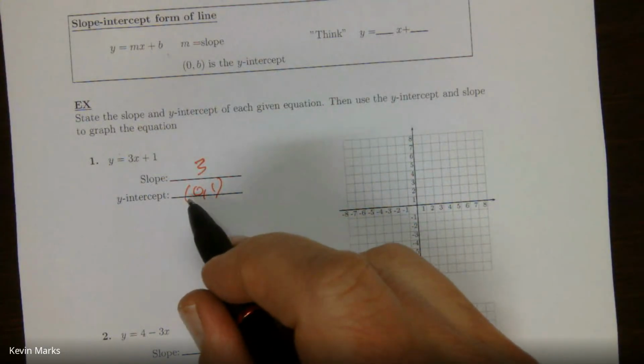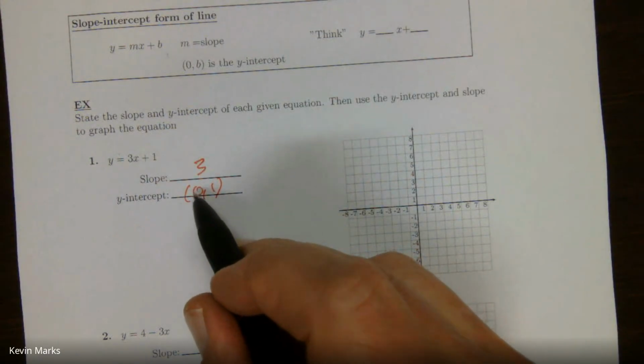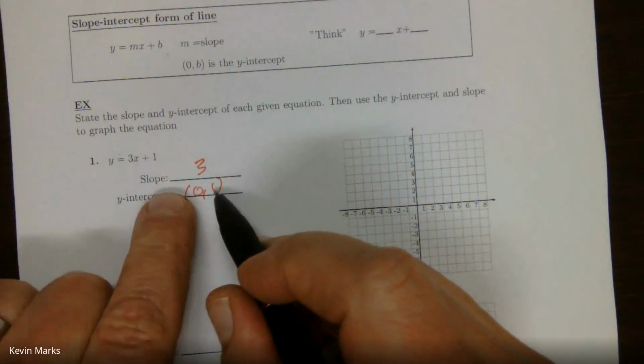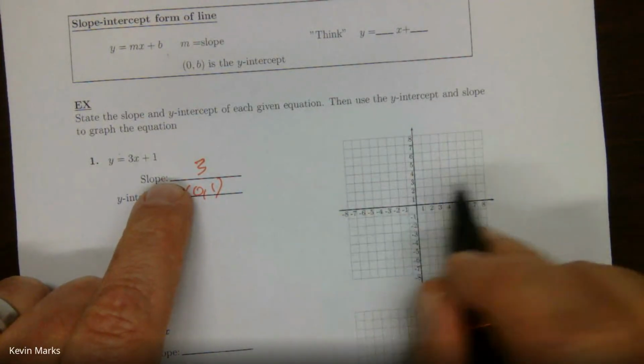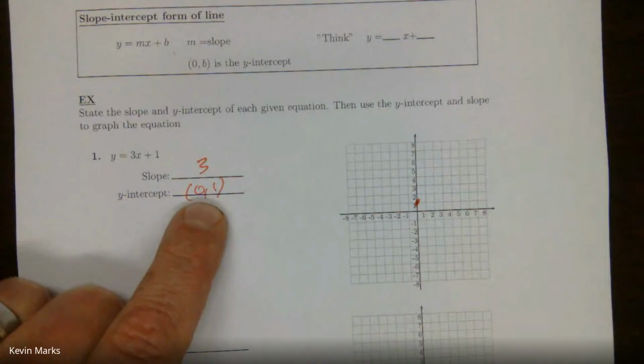You need two numbers, the x and a y. I think it's really helpful to see that, so that you know when x is 0, you're talking about the y coordinate, right? Because when you go to graph this, when x is 0, when you don't go left to right, you're going to go up 1. It's easier to see that point.